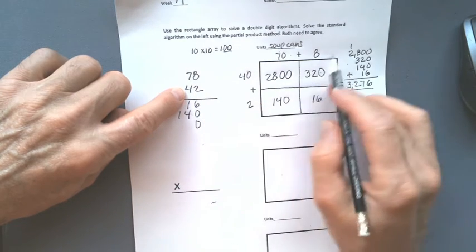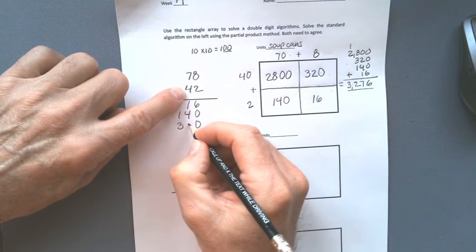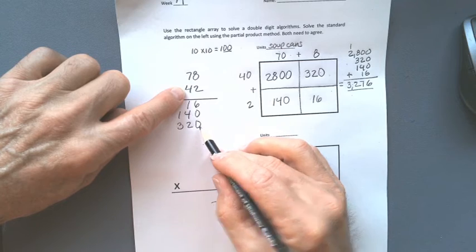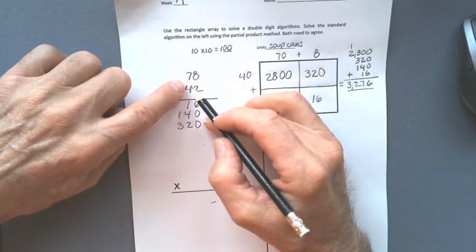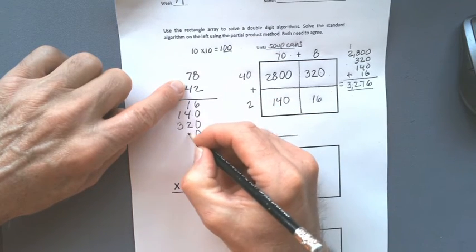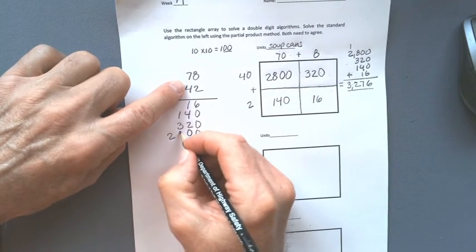4 times 40 times 8 is 320. Okay, and I already have that 0 over there for me. Now I'm going to do a tens times the tens. Remember we said 10 times the tens has 2 zeros? So I'm going to put my 2 zeros in here. And 4 times 7 is 28.